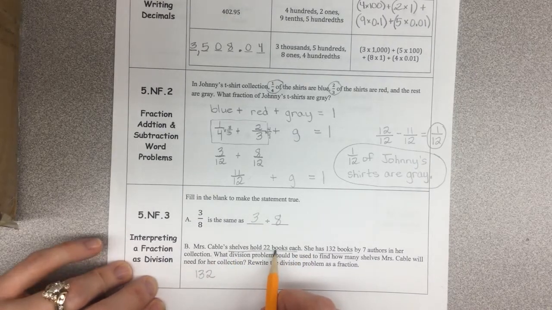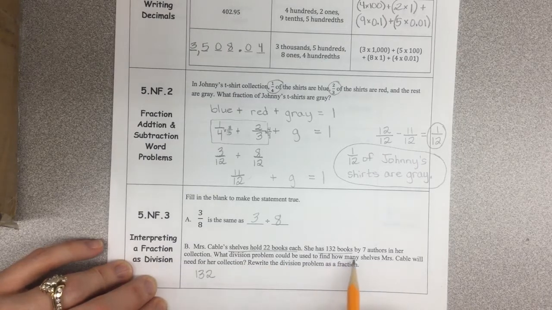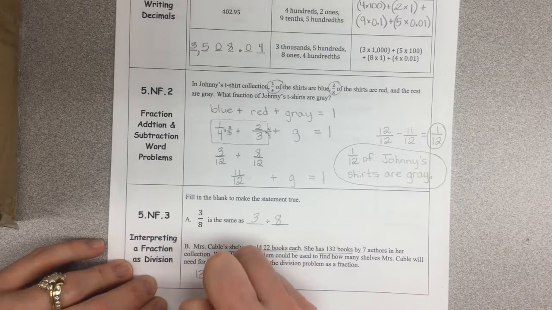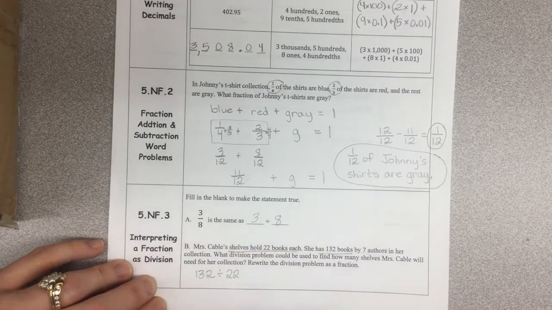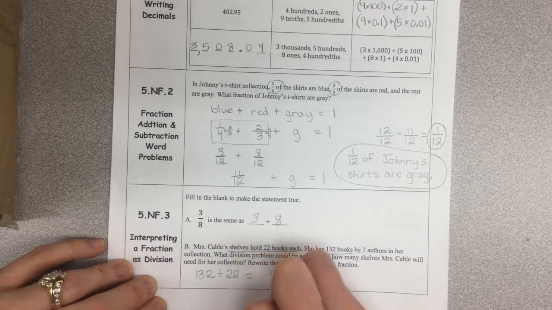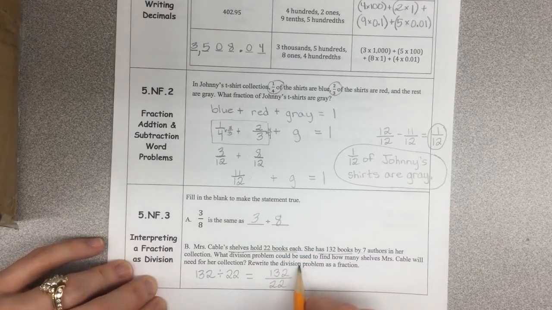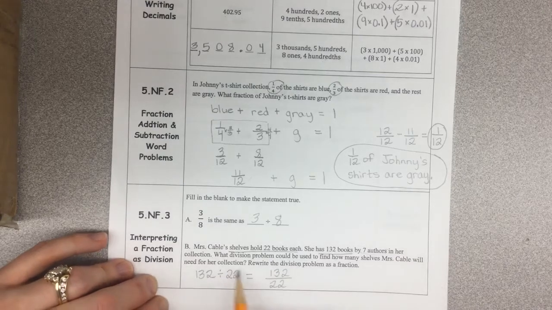We're not really worried about the authors here. We're going to take our 132 books and divide that by 22, because 22 books can go on each shelf. And so that is the same thing as 132 divided by 22 as a fraction. We just need the division problem and to rewrite it as a fraction.